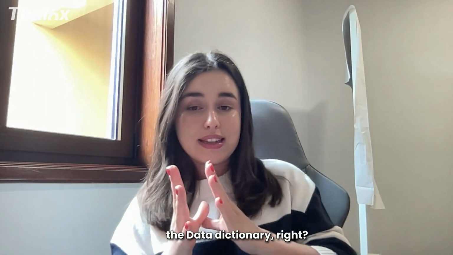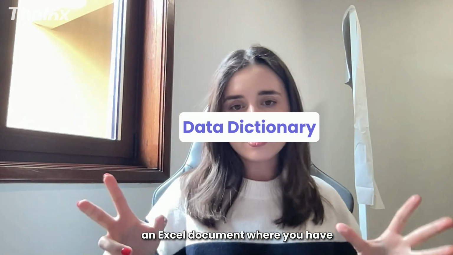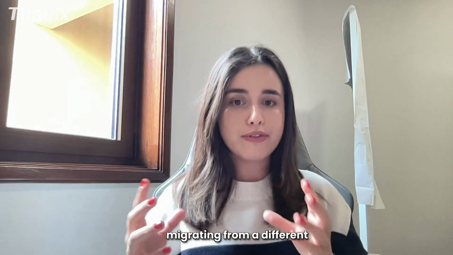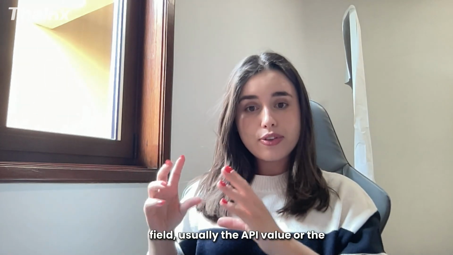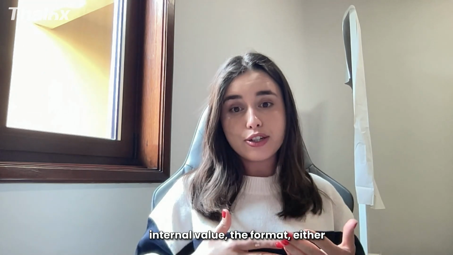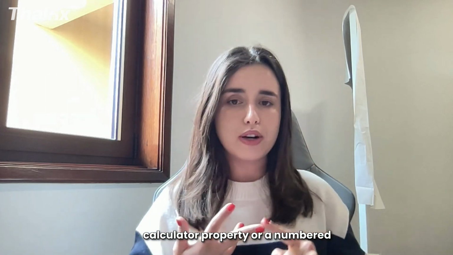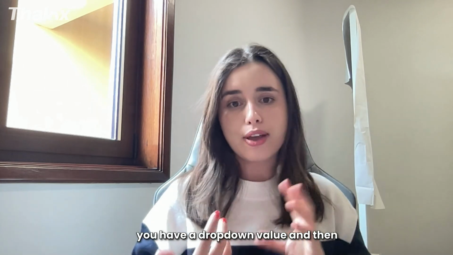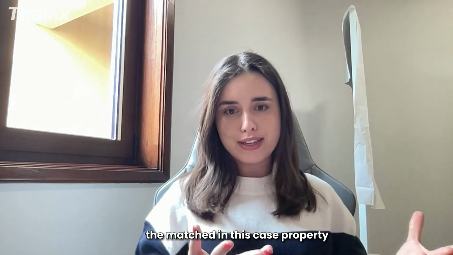Let's start with the data dictionary, right? So the data dictionary is simply an Excel document where you have all the fields that were existing before, in case you are migrating from a different system, let's say Salesforce. So you would have the Salesforce field, usually the API value or the internal value, the format, whether it's a free text field, a calculated property, a number property, a radio select, a drop-down value, as well as the values in case you have a drop-down value, and then the matched property in HubSpot.